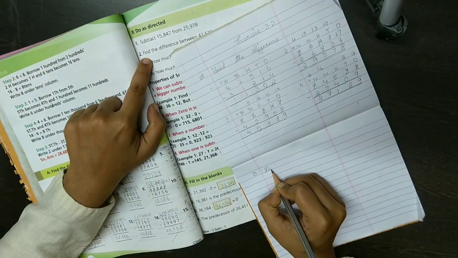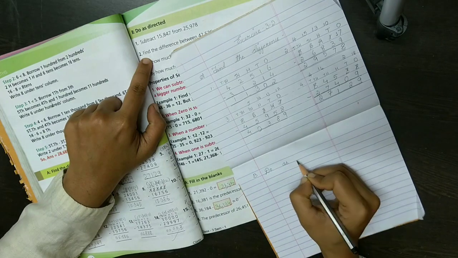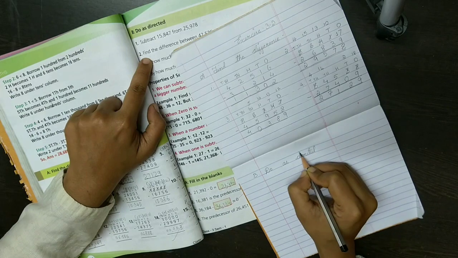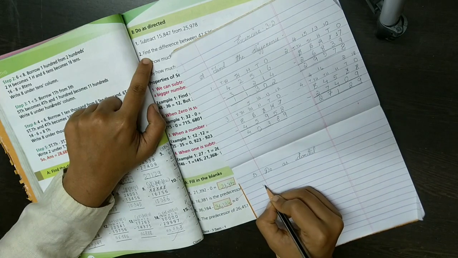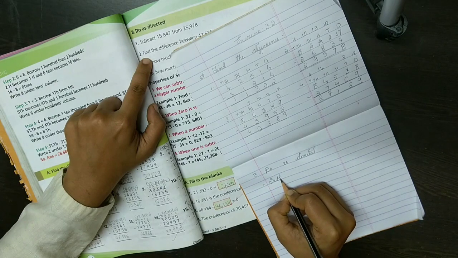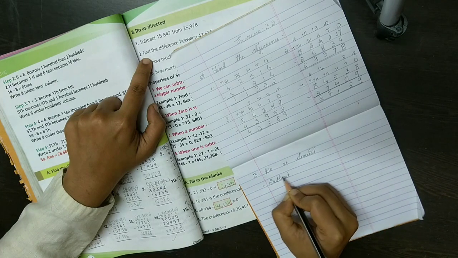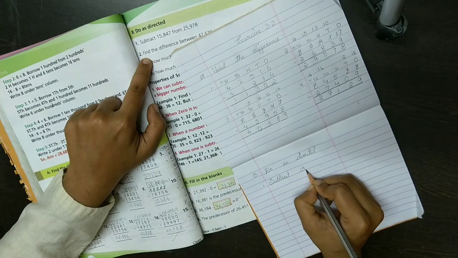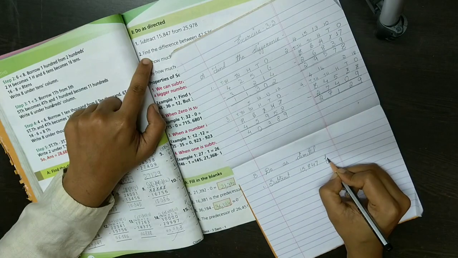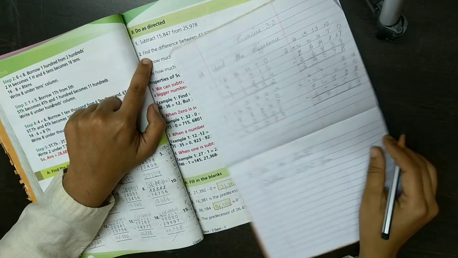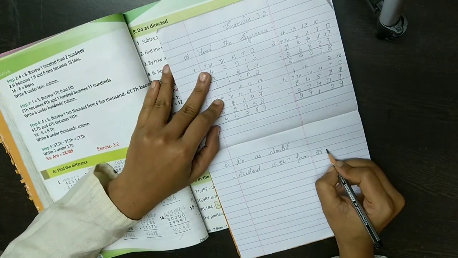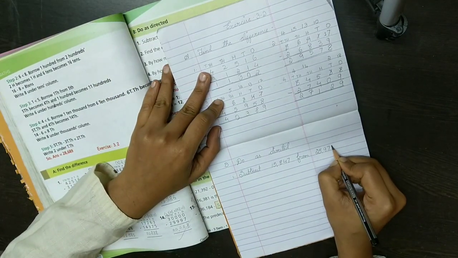Do as directed. Leave one line. First one. Subtract 15,847 from 25,978.